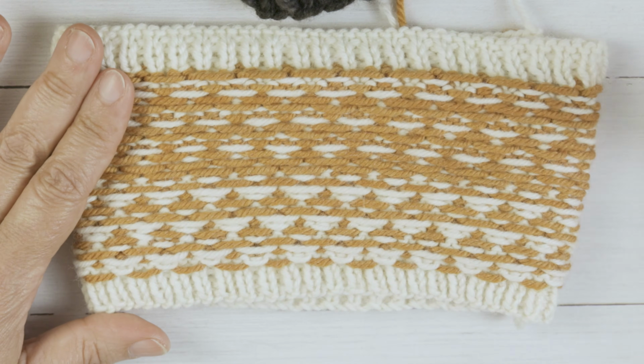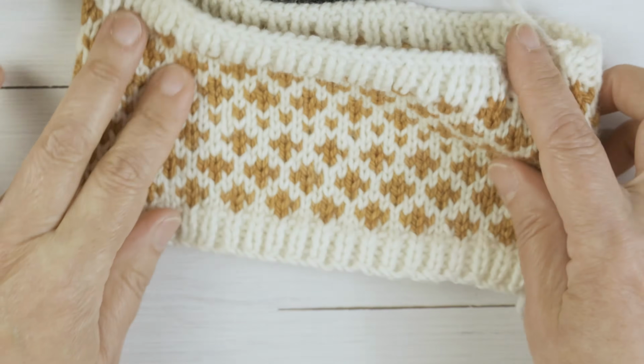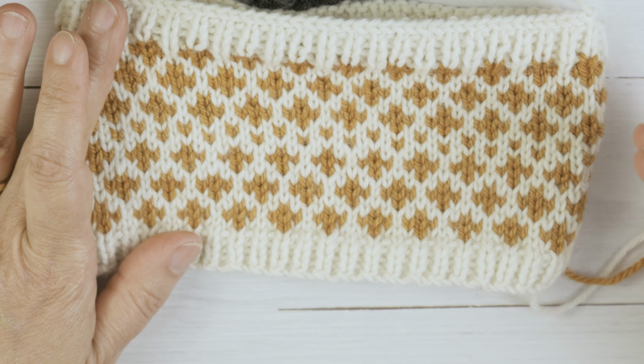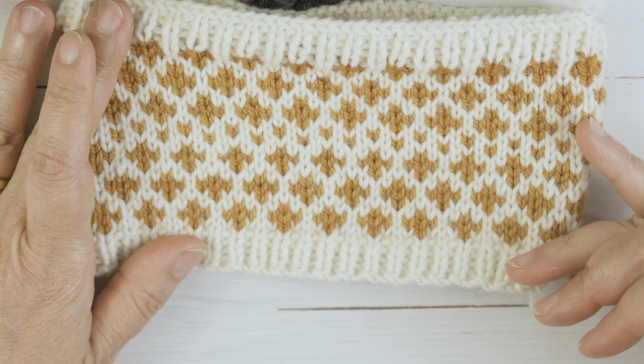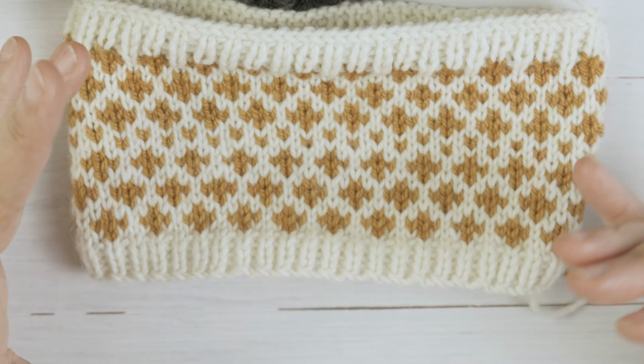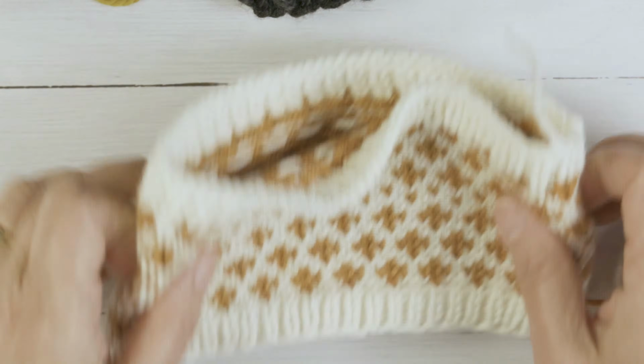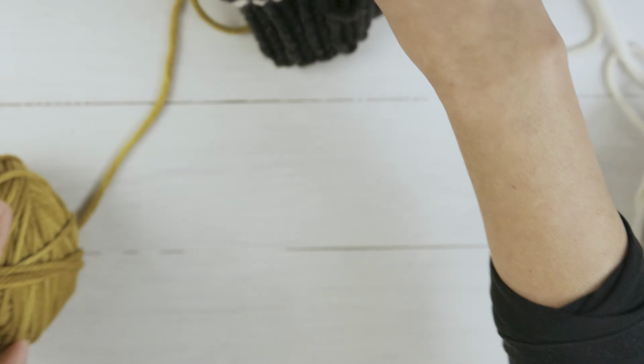So this is what color dominance is. And again, I try to avoid telling you which one is the dominant, which one is the background. You have to learn to read and to find out or to choose the ones you want for yourself. Okay, with that being said, I have a sample here going.